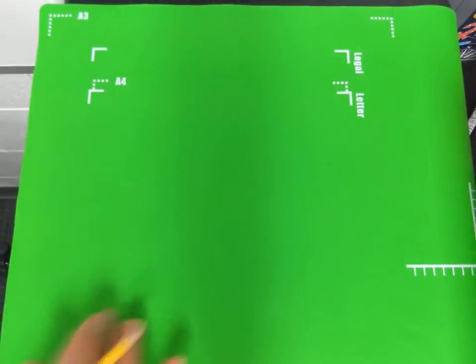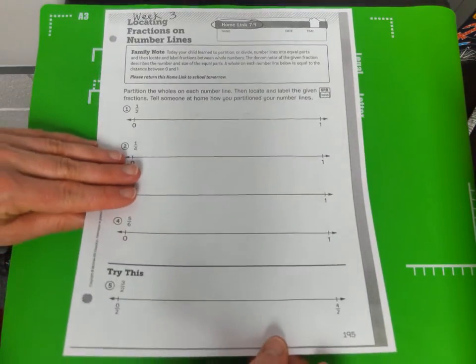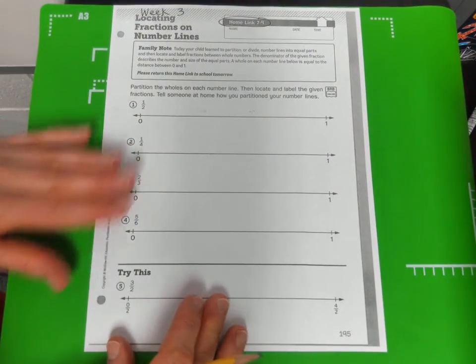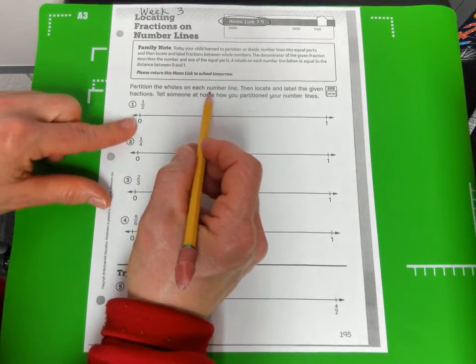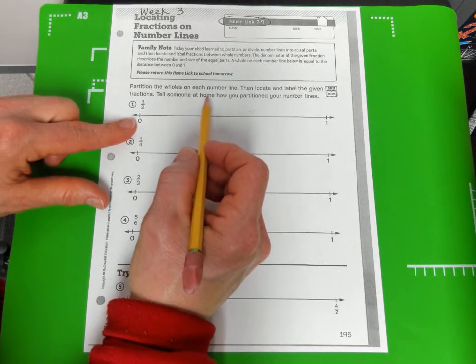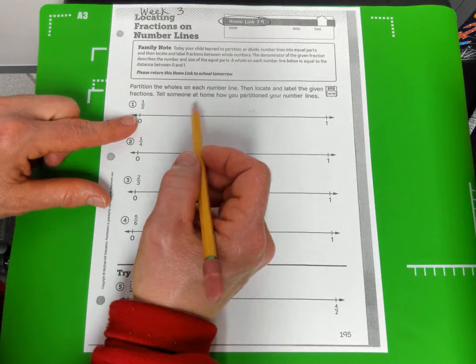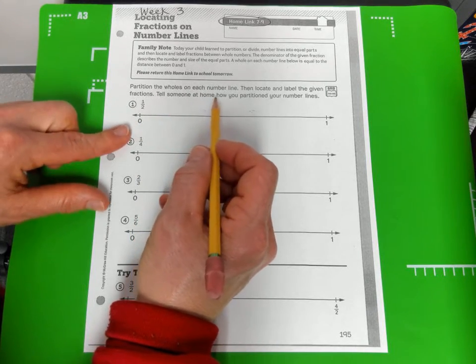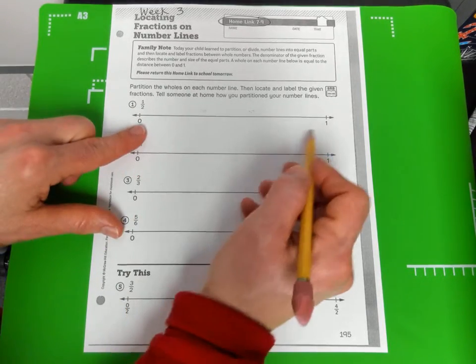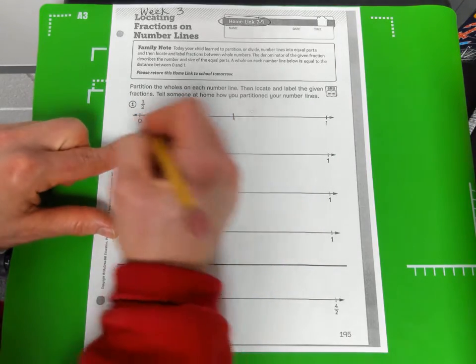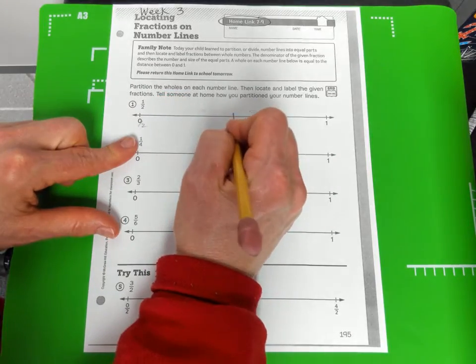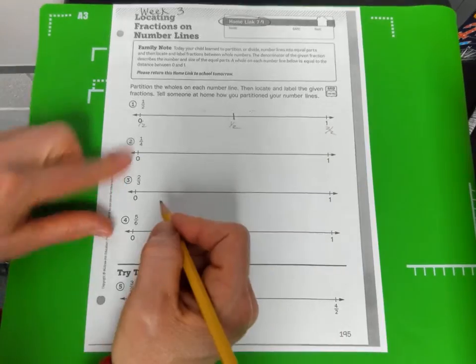Now, we are going to do the homework, and the homework is locating fractions on number lines. So, partition the whole on each number line, then locate and label the given fractions. Tell someone at home how you partitioned your number lines. So 0 to 1, and we want 1/2, we're just going to go right there in the middle. So 0 halves, 1 half, 2 halves.